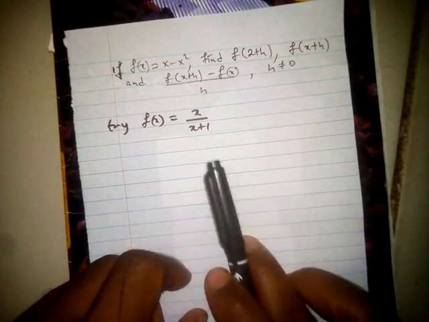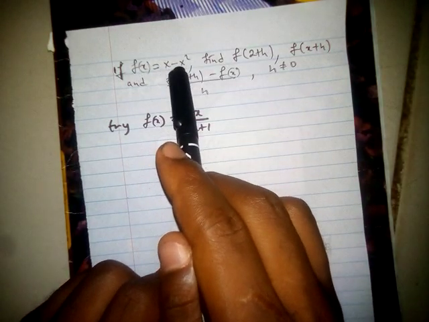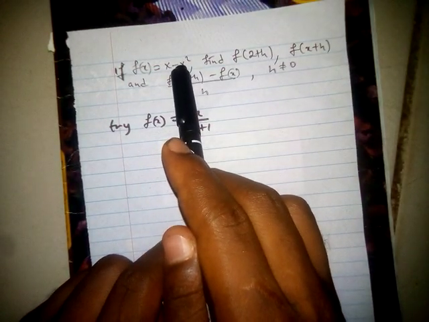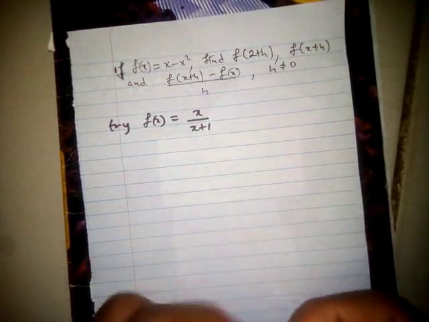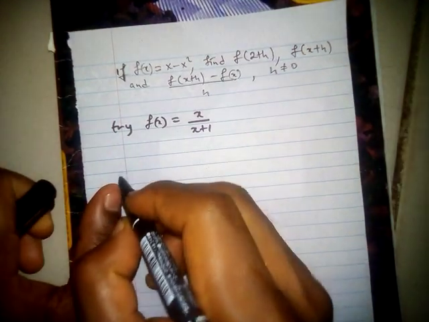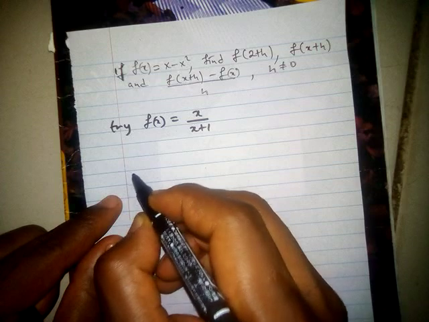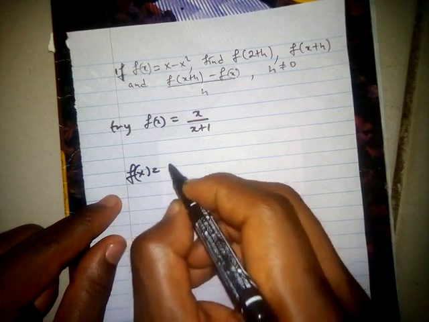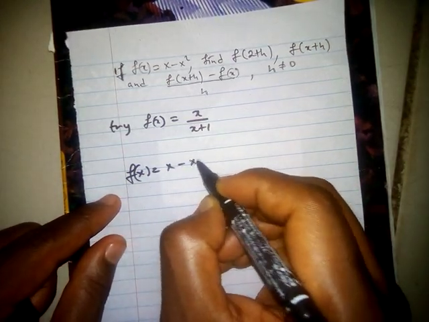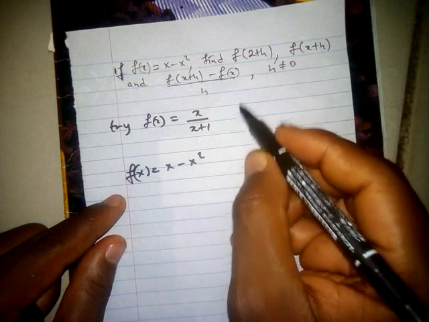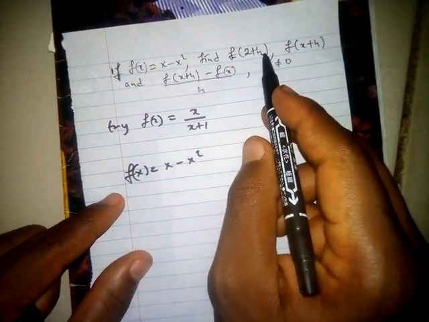Now the question given is f of x is equal to x minus x squared, and we are asked to find f of 2 plus h. So we have f of x equal to x minus x squared, and we are asked to find f of 2 plus h.